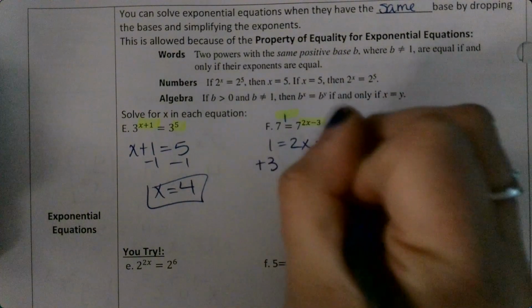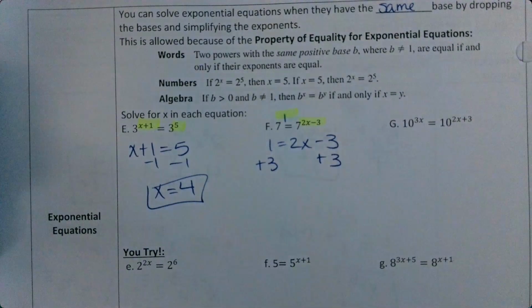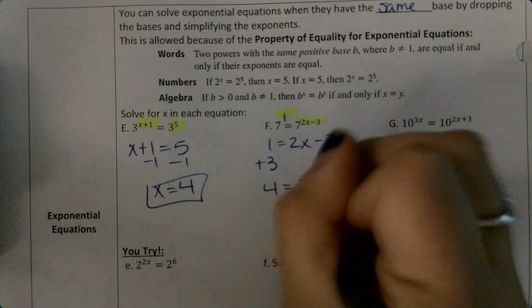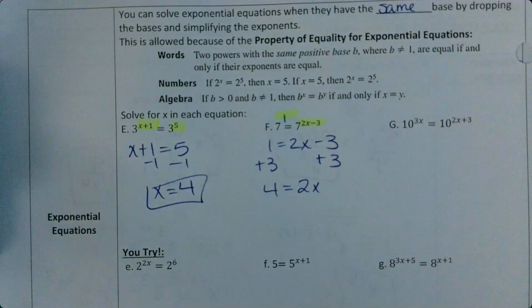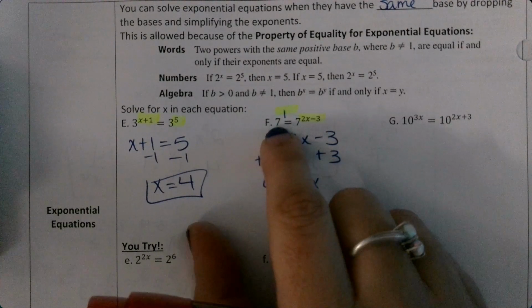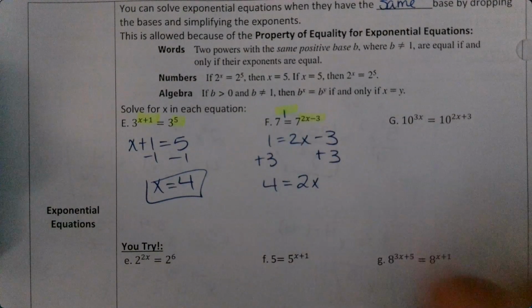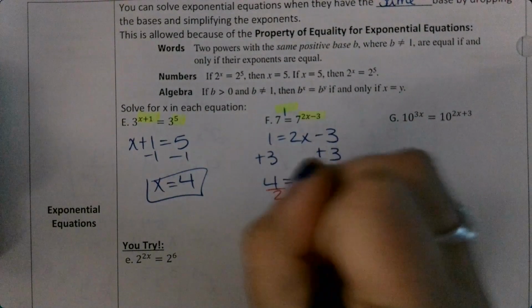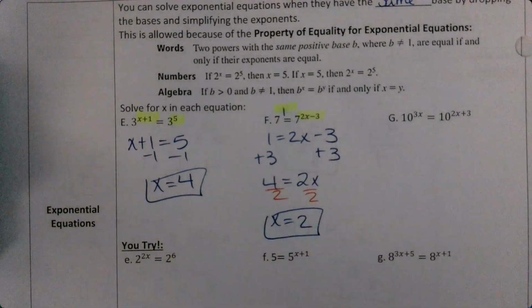When there's no exponent written, it's always assumed it's a 1. And that's the base. They both have 7 as their base. So I would divide both sides by 2, and x equals 2.